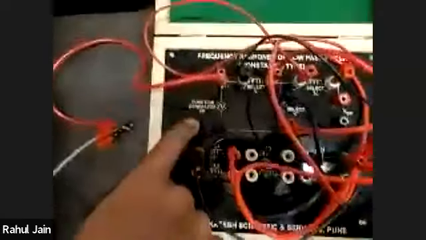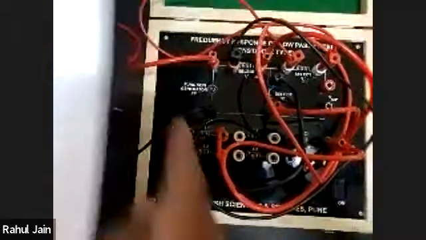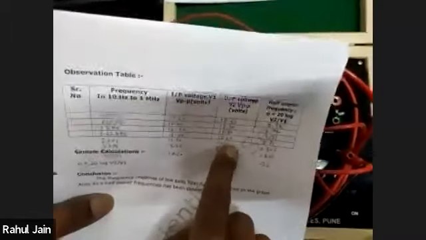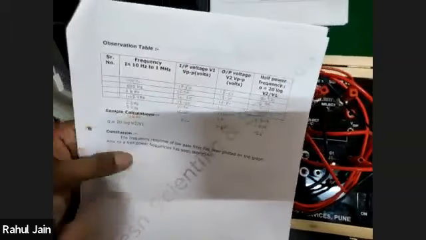And now what we have to do, as per the observation table. So here we can see in the observation table, we have to measure the input voltage also that we have applied here through the function generator. And at the same time, we have to measure the output voltage also, V2, that we are measuring across the output terminal. Okay. And we have to measure the input frequency. So we have to take the reading for frequency also.